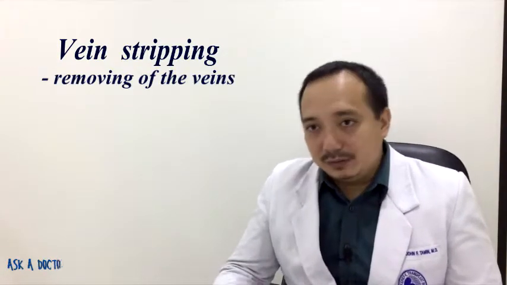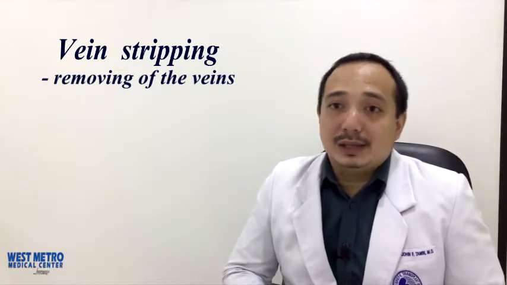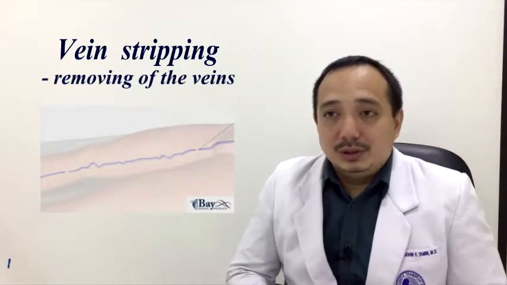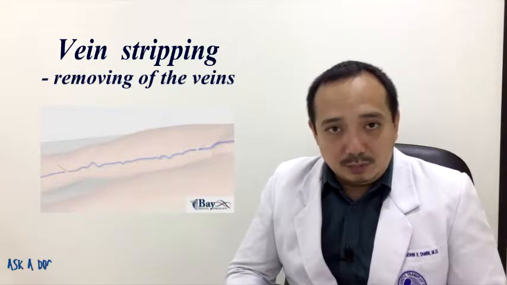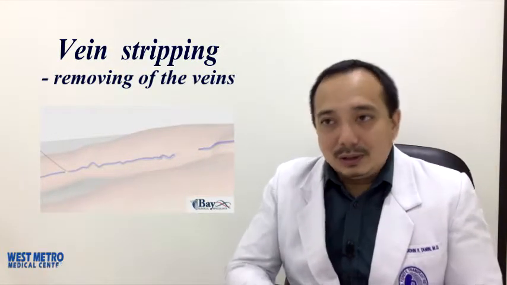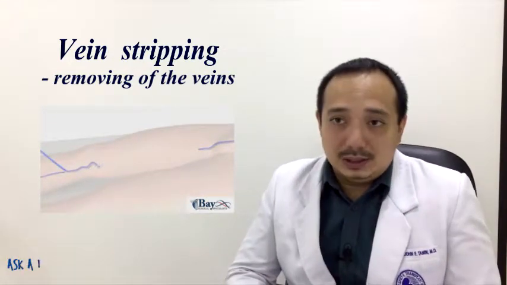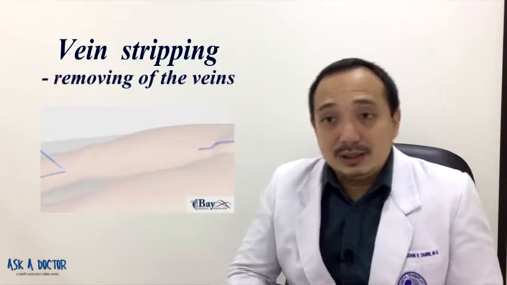When we do vein stripping, practically the whole idea of stripping is that we strip the veins out of the legs, which is the most common site of the procedure. So we insert a probe into the vein, and then practically we just pull the vein out of the extremity. So that is named vein stripping.